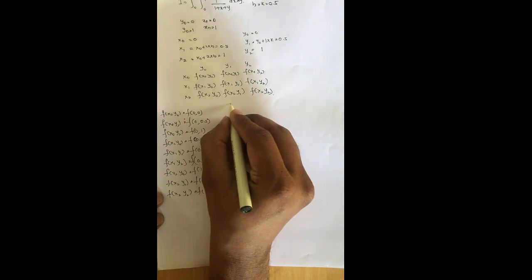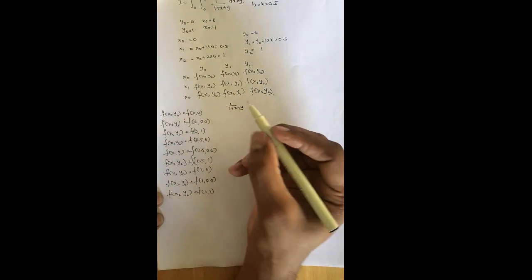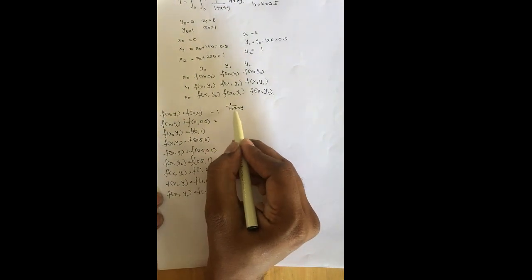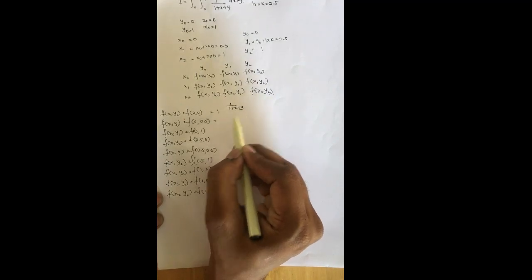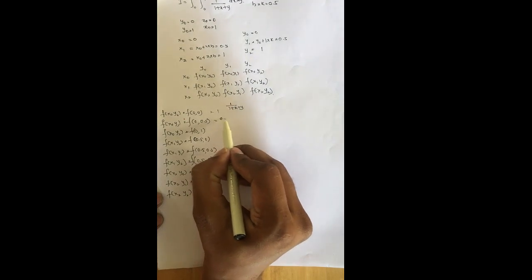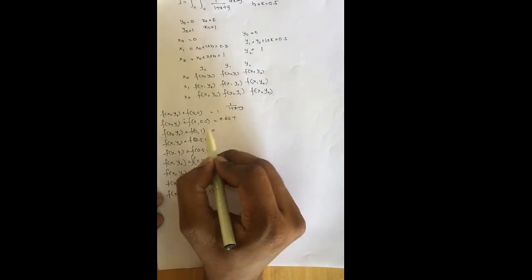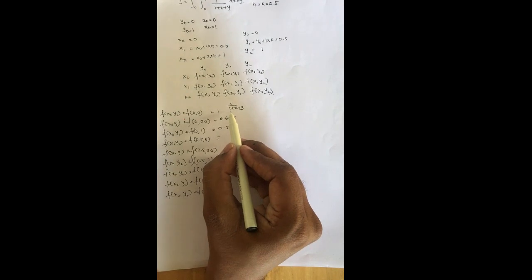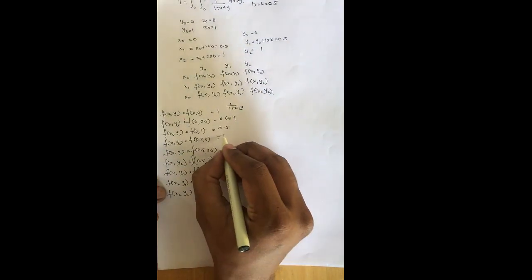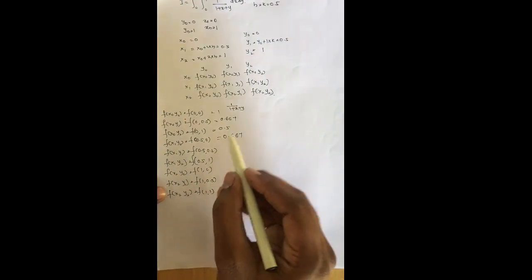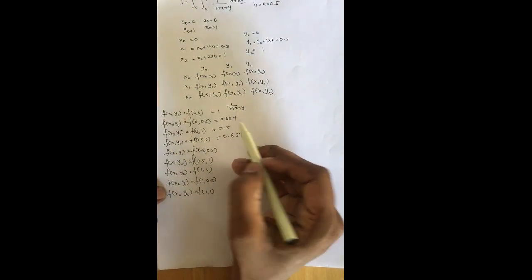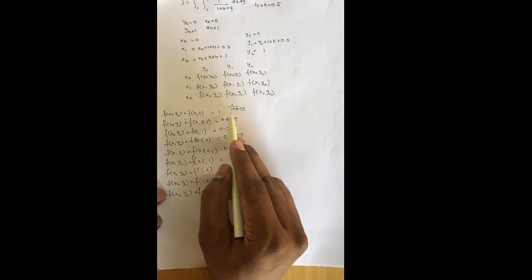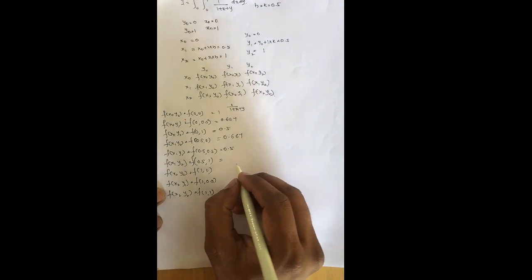So if I substitute these values into the equation 1 divided by 1 plus x plus y: 0 plus 0 is 0, 1 divided by 1 is 1. Similarly, 1 divided by 1 plus 0 plus 0.5 is 1 by 1.5, which is 0.667. Then 1 divided by 1 plus 0 plus 1 is 1 by 2, 0.5. Similarly, 1 divided by 1 plus 0.5 plus 0 is again 0.667. Then 1 divided by 1 plus 0.5 plus 0.5 is 1 by 2, so 0.5. Similarly, 1 plus 0.5 plus 1 is 2.5, and 1 by 2.5 is 0.4.